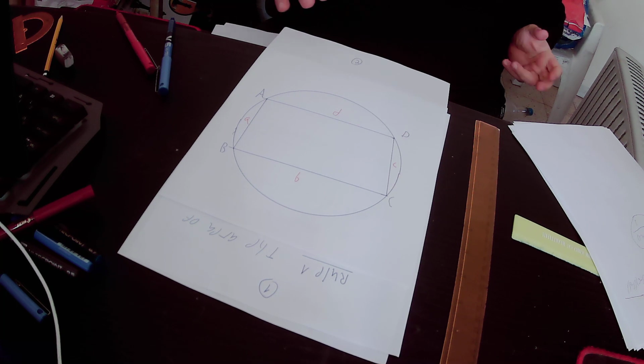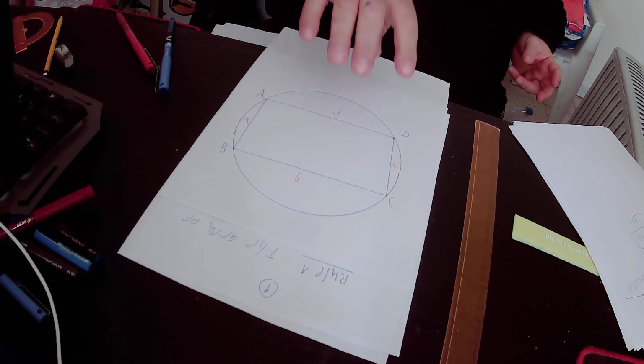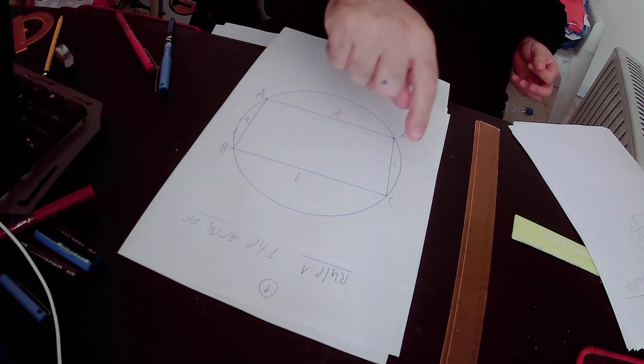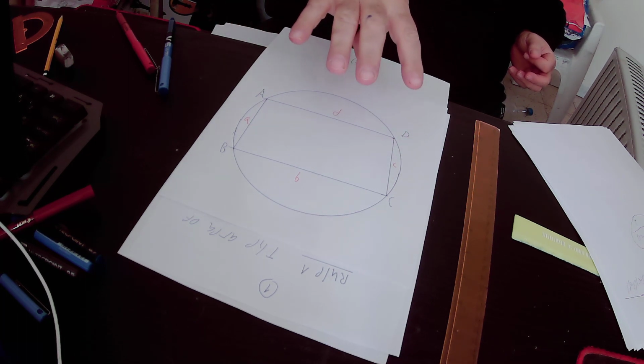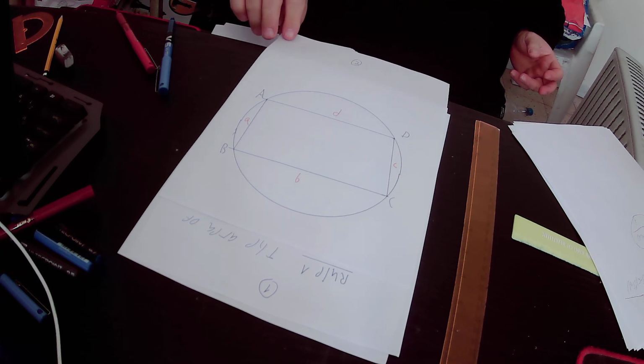So actually in our drawing we have a cyclic quadrilateral because, as you can see, quadrilateral ABCD is inside this circle, and all of its 4 vertices, that is to say A, B, C, and D, lie on this circle. Therefore, quadrilateral ABCD is a cyclic quadrilateral.